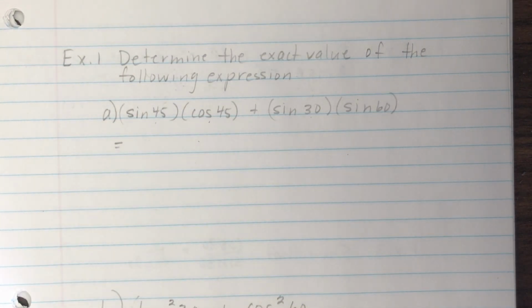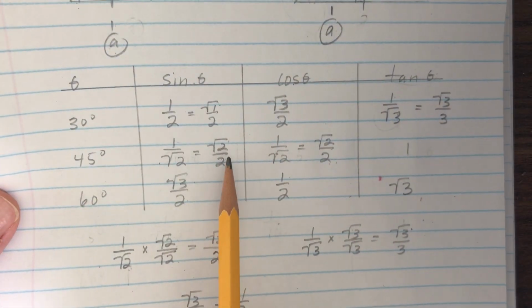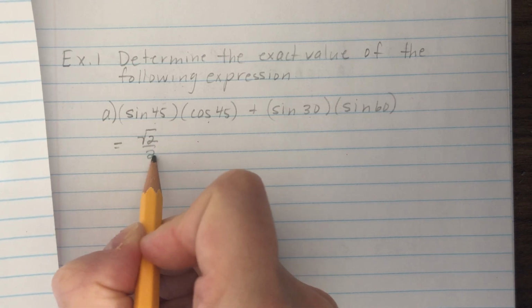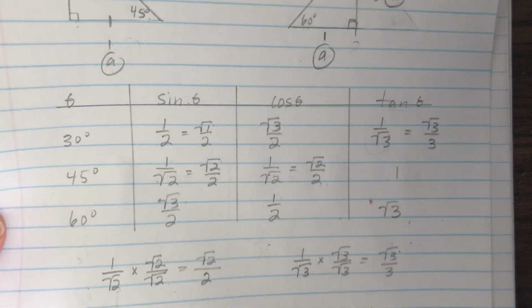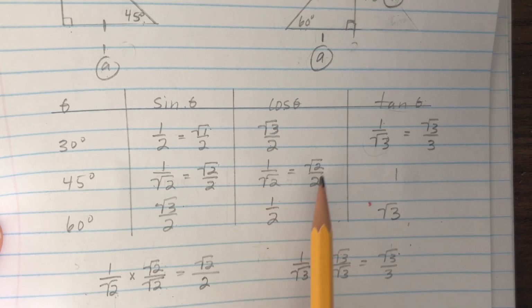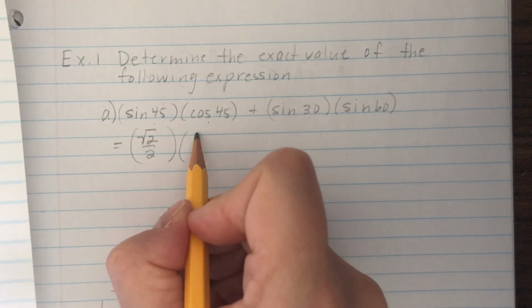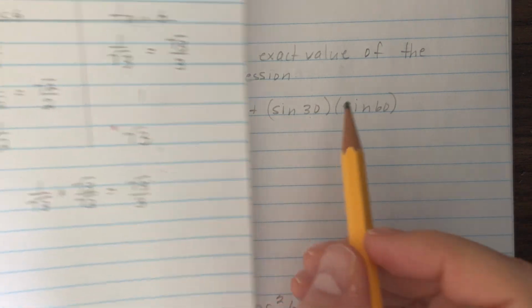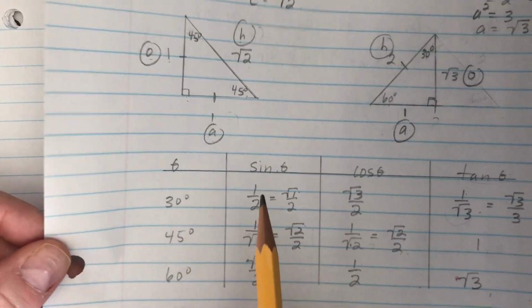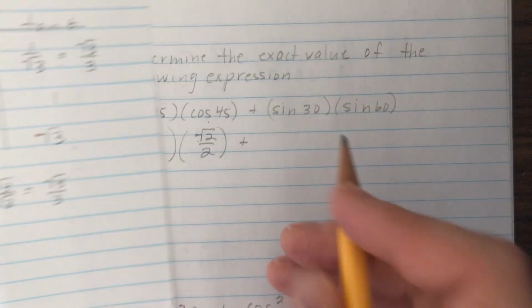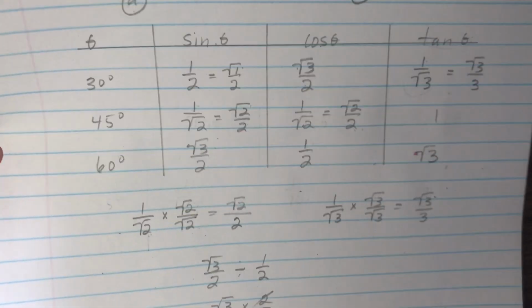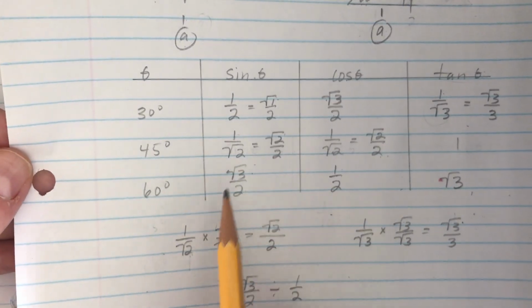So if you look at the chart, sine 45 is root 2 over 2. So we're going to sub that in, root 2 over 2. And we're going to multiply that by cos of 45, which looking at the chart is again root 2 over 2. To that, we're going to add sine of 30. And sine of 30 is simply 1 over 2, or 1/2. And we're going to multiply by sine of 60. And sine of 60 is root 3 over 2.